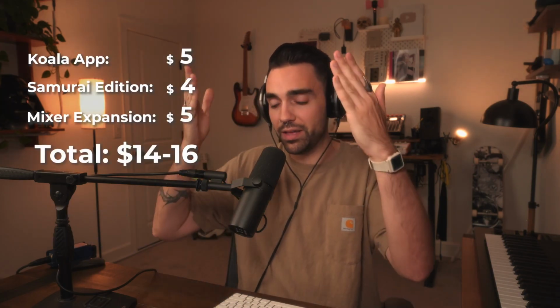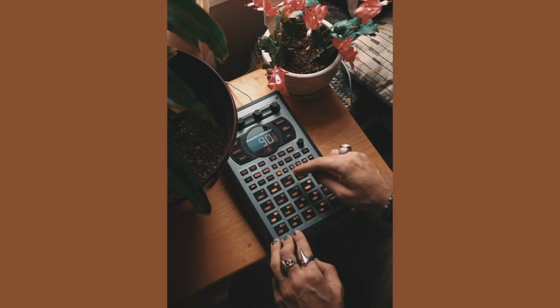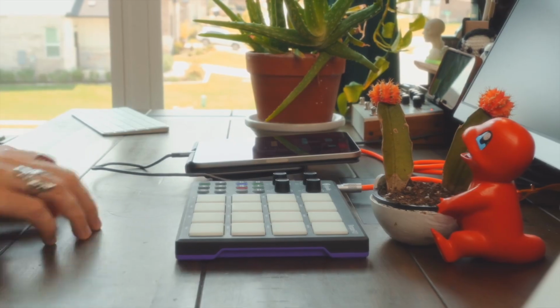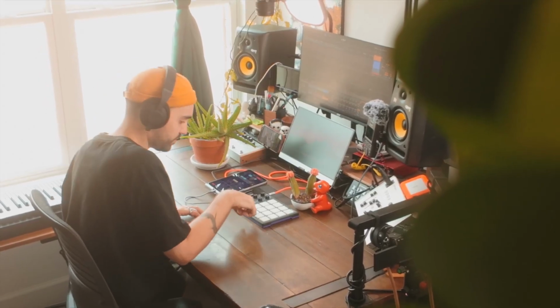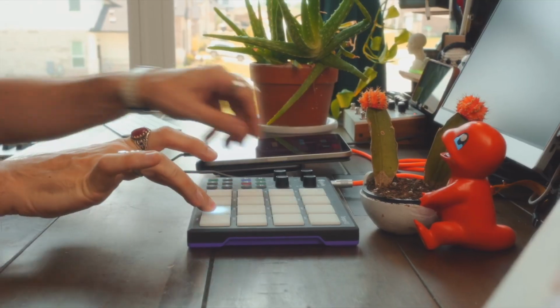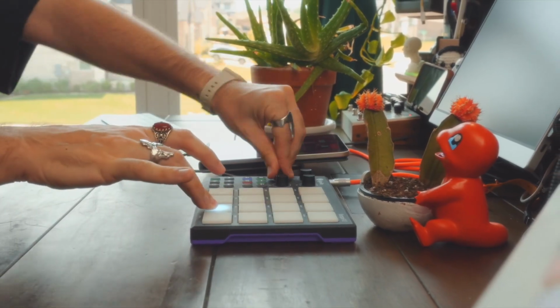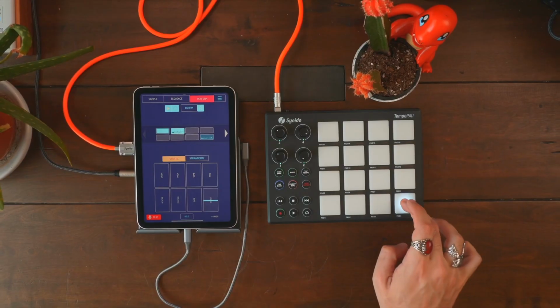I mean, compare that against, of course, a $500 SP404, which I'm not saying this can totally replace, but if you've already got a mobile device or a tablet, this app is a fantastic way to start your beat making journey. It's not just for beginners, there's some advanced features in this thing too, but we're going to cover the basics and the foundational stuff today so that you can start making beats with the Koala app.